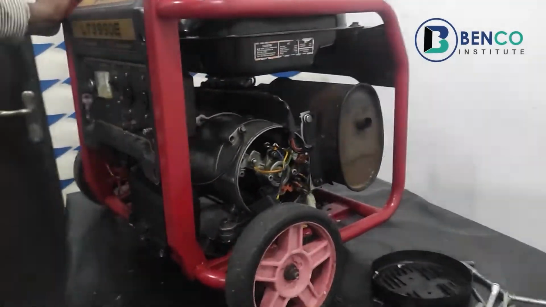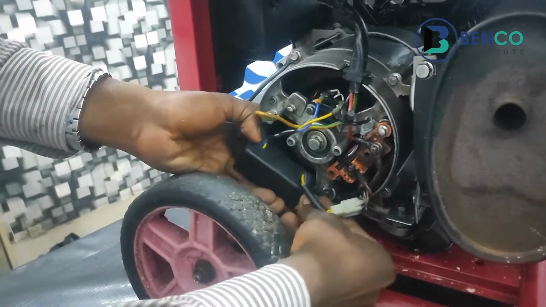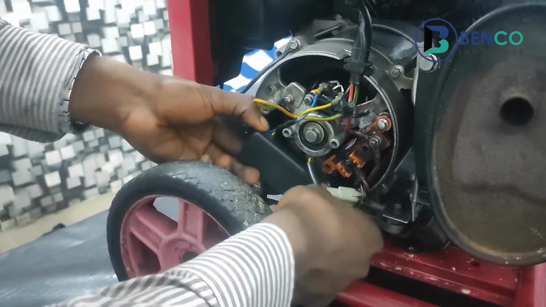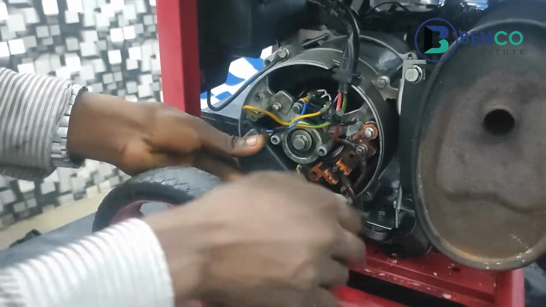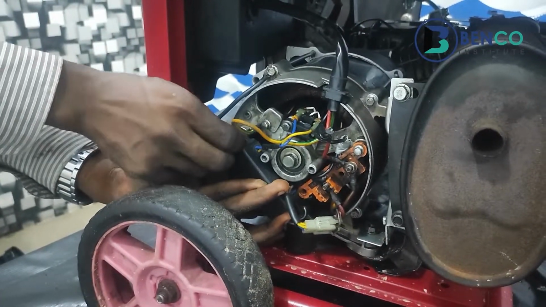Okay, let's couple back. After fixing, the best thing to do is to couple. You quickly run through the coupling.